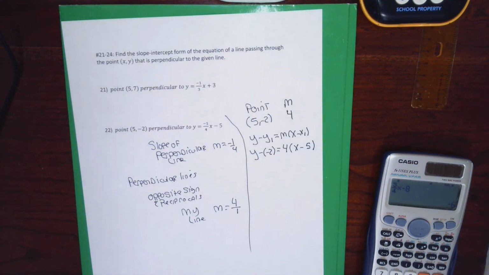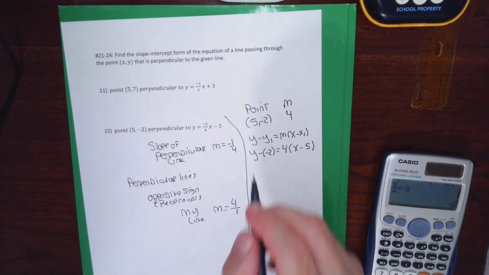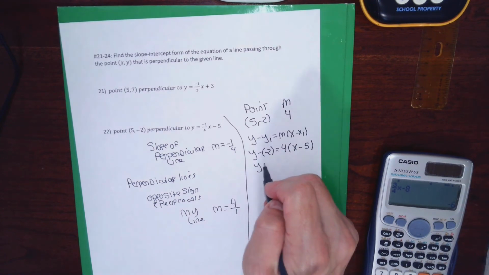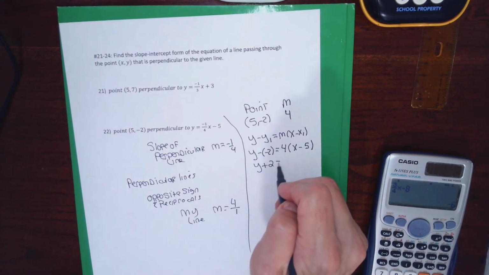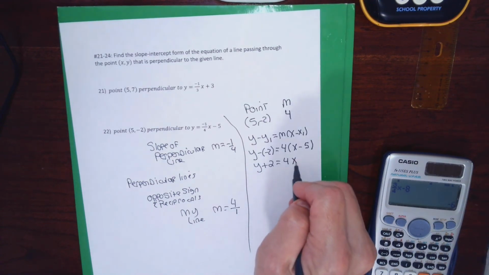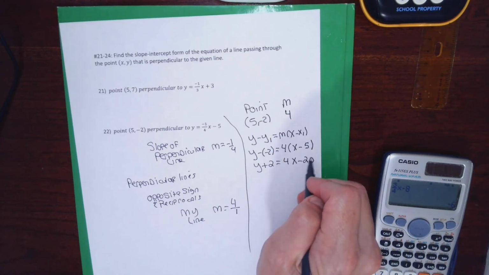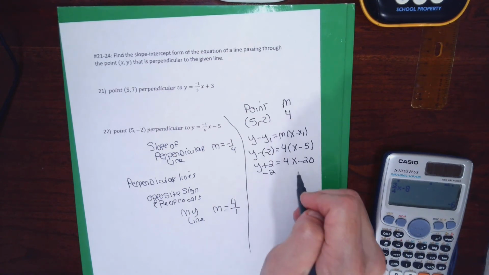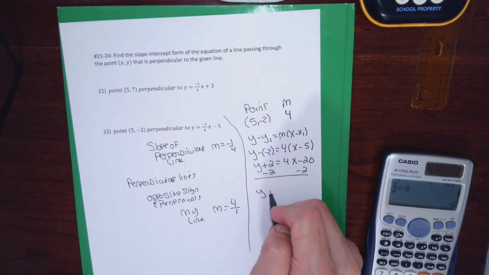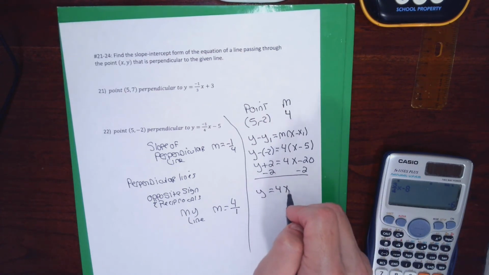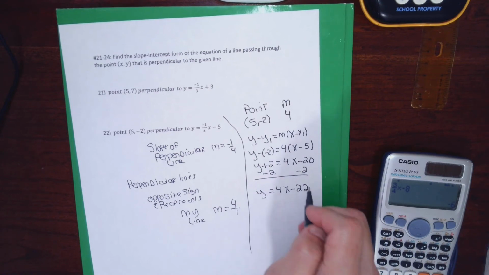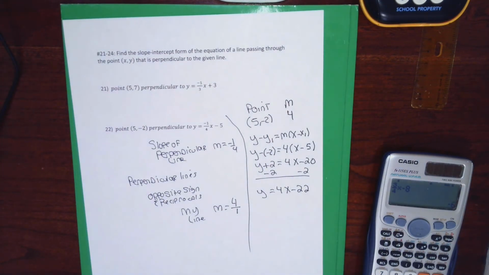So I took the information that I either was given or logicked out, plugged them into the formula. Now I'm just going to do the algebra to clean up and solve for y. I'm not even talking through the algebra, I'm just figuring it out. And I believe that's a good answer for 22.